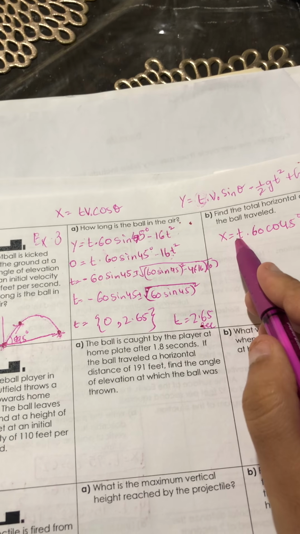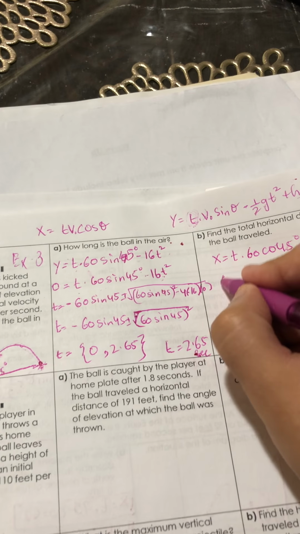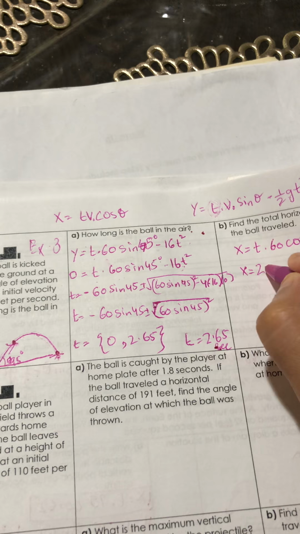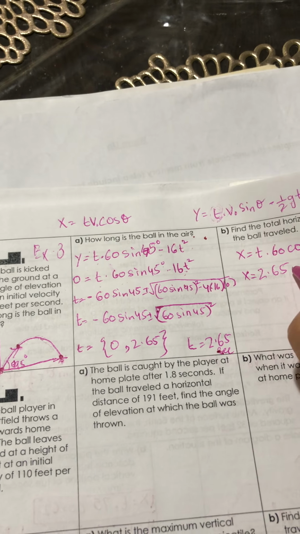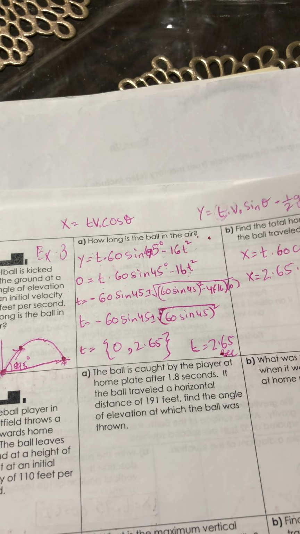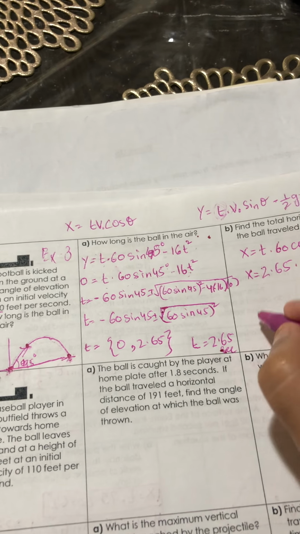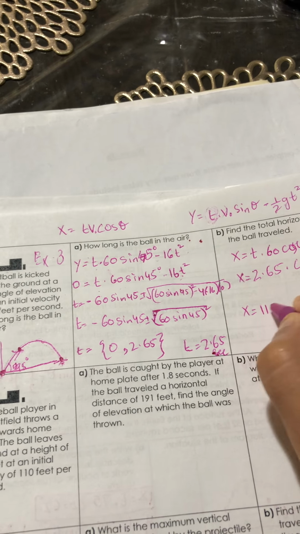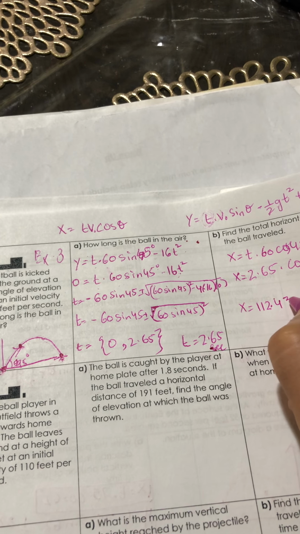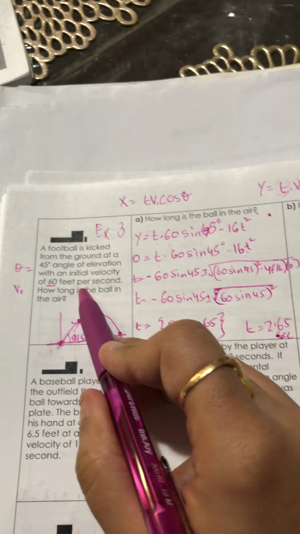I know the time covered by the ball is 2.65, so I'm going to replace it: x equals 2.65 times 60 cos of 45 degrees. Plug it into your calculator and I will get x equals 112.43 feet.